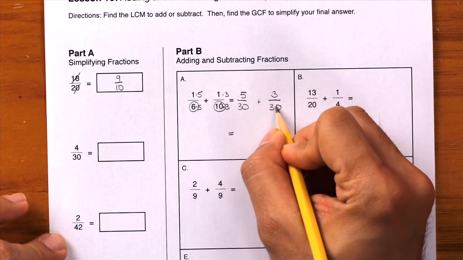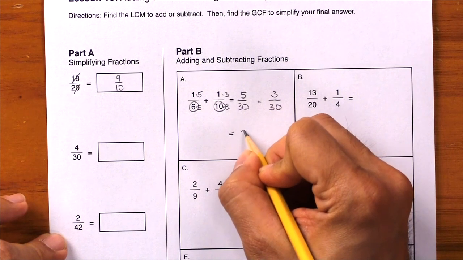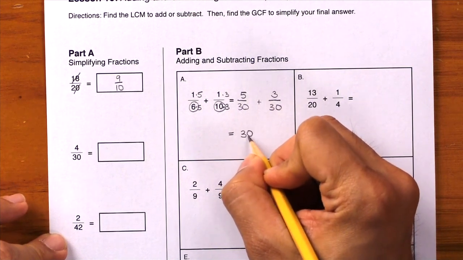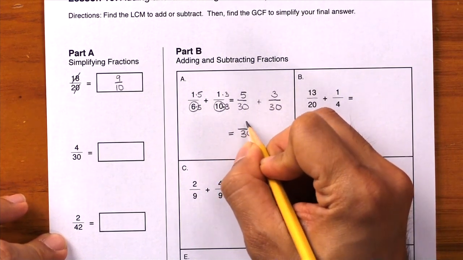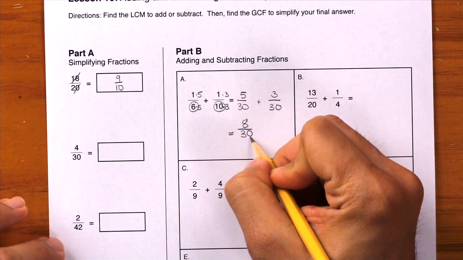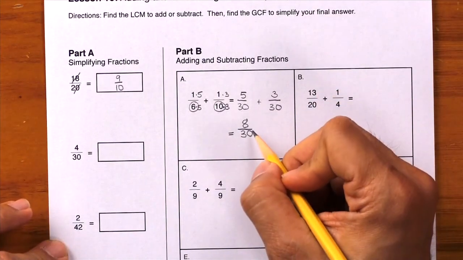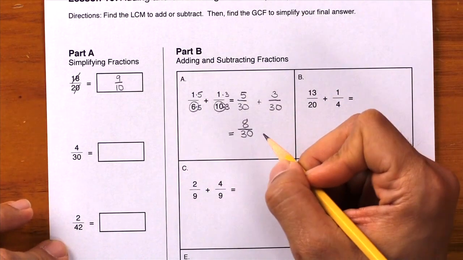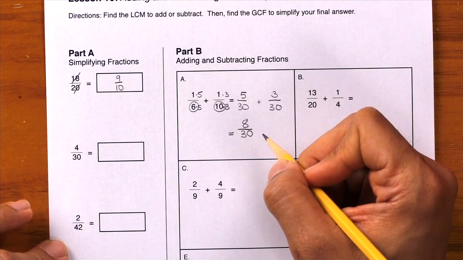30ths plus 30ths give you 30ths. How many 30ths? We have 8 30ths. And that's our answer so far. Remember, in this lesson, students have to use the LCM and GCF in the same problem. So taking a look at 8 30ths, they can both be simplified even further.